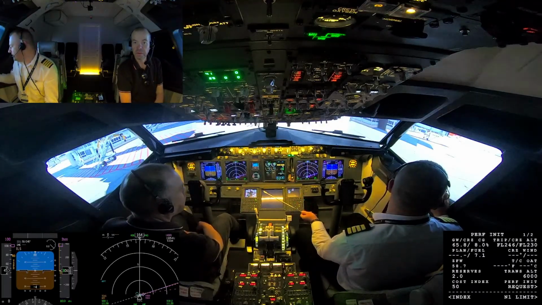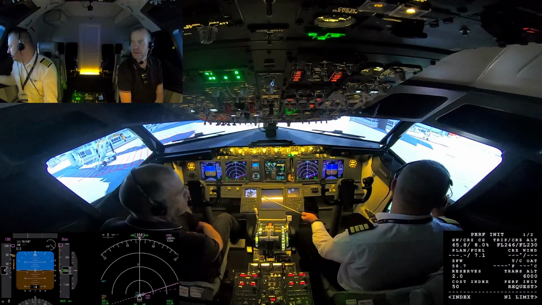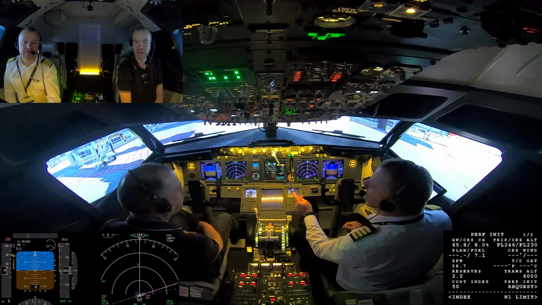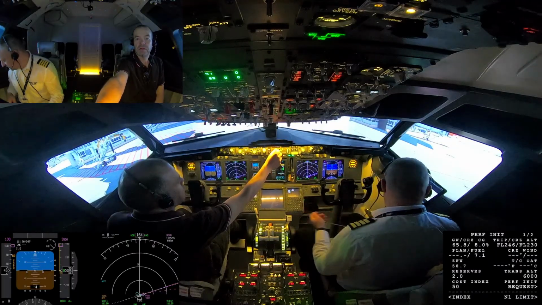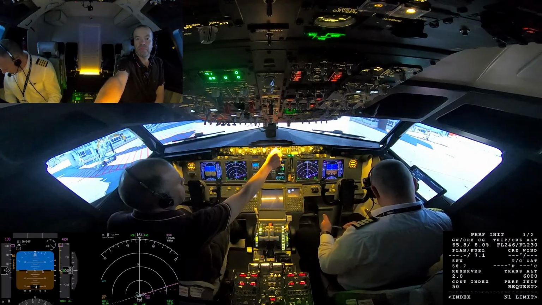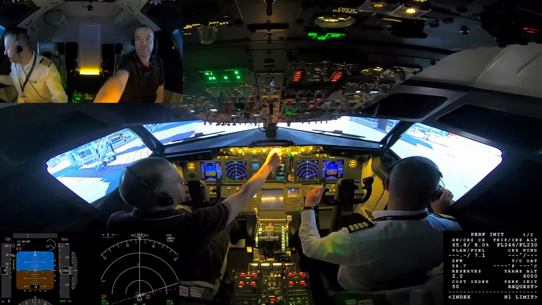Now, if we were looking at the departure, we would look at some of the altitude restrictions. There's nothing really there as such. So let's go 23,000 feet. Yeah, it was 23. So turn right all the way up to 23,000. Yeah, keep going, 23.